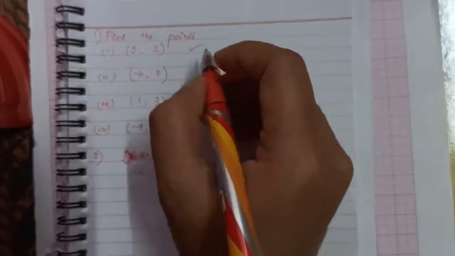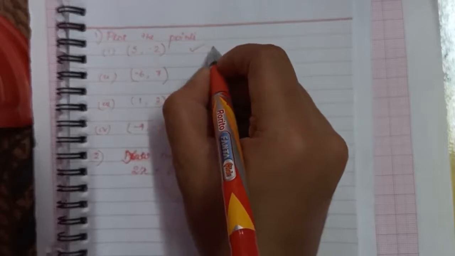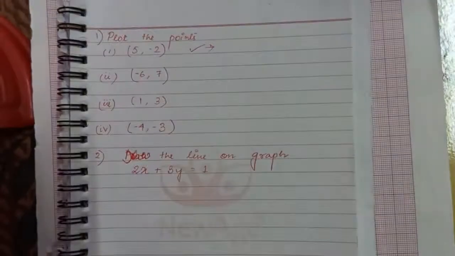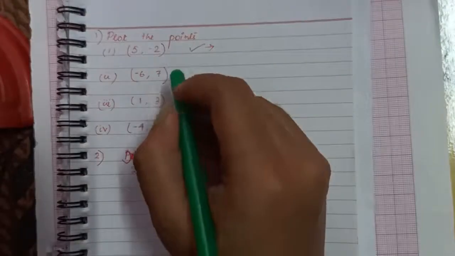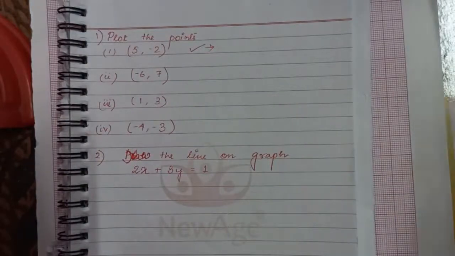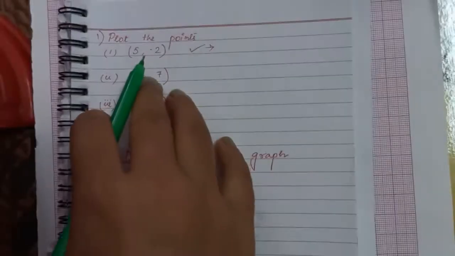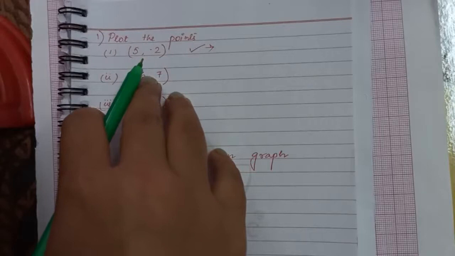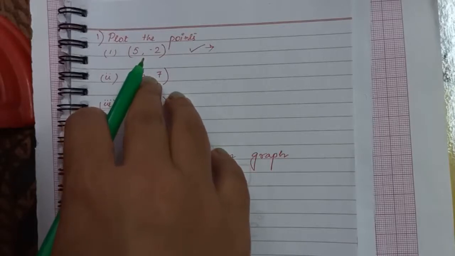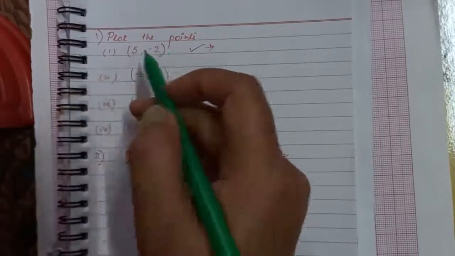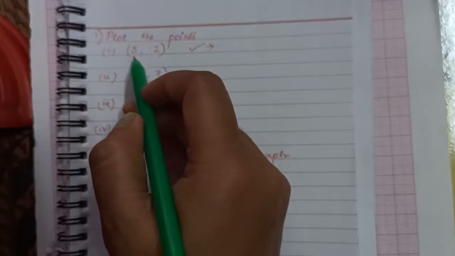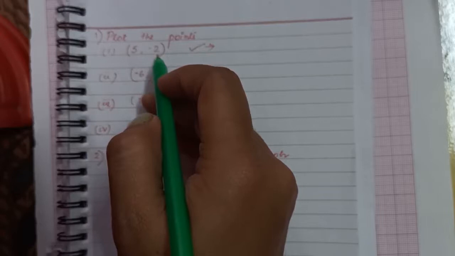Now if I ask you to judge, by seeing only all these given coordinates, which quadrant each falls in. Now see, first one: x is positive, y is negative.